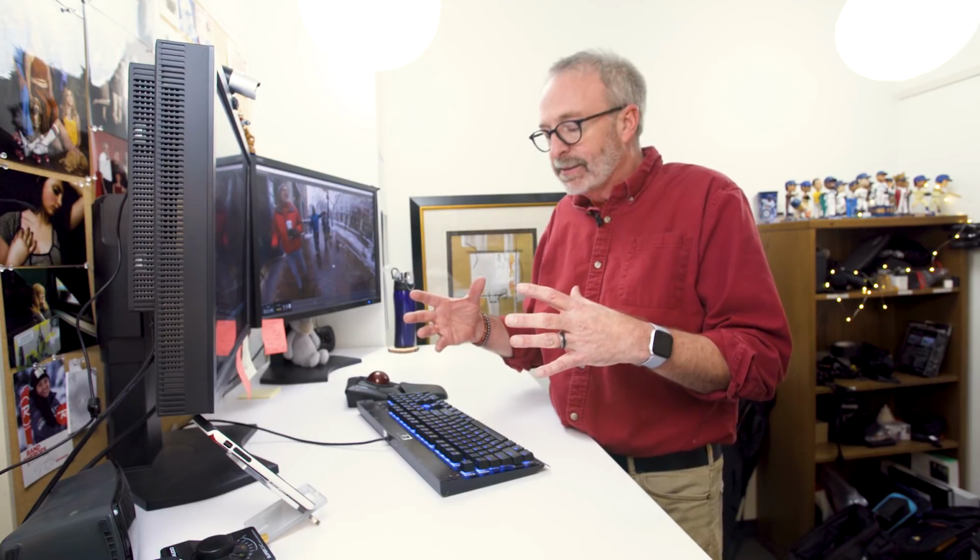strain on your computer. There are a lot of formats that aren't LongGOP. One of them is ProRes. MXF files aren't, uncompressed AVIs. These are big hunkin' files. But the computer doesn't have to work so hard as you're scrolling, scrubbing, moving one frame at a time. And you end up with a much better editing experience.